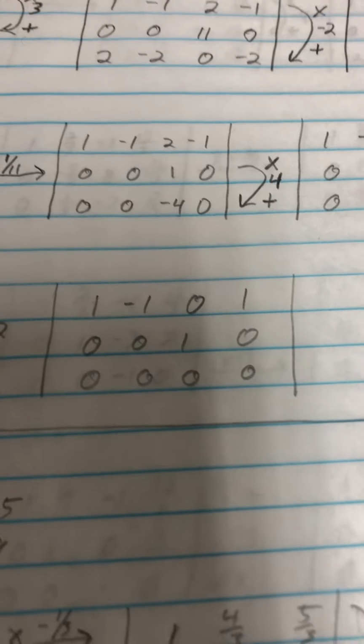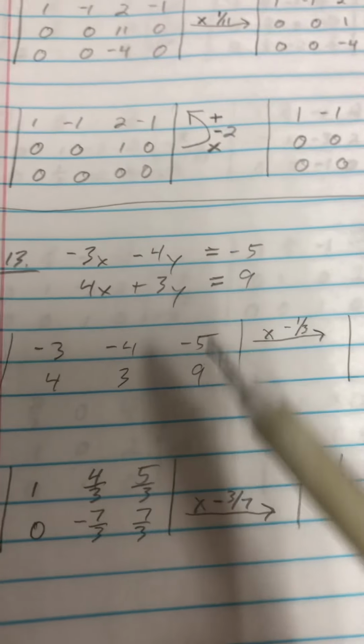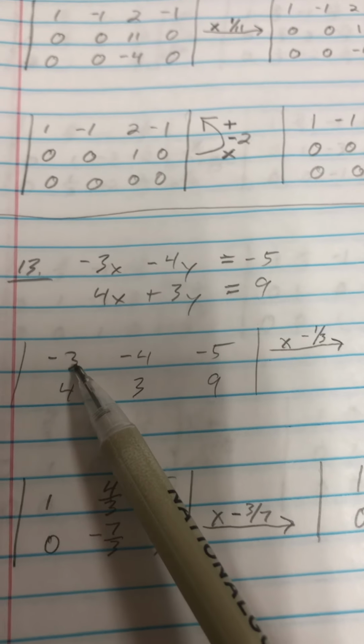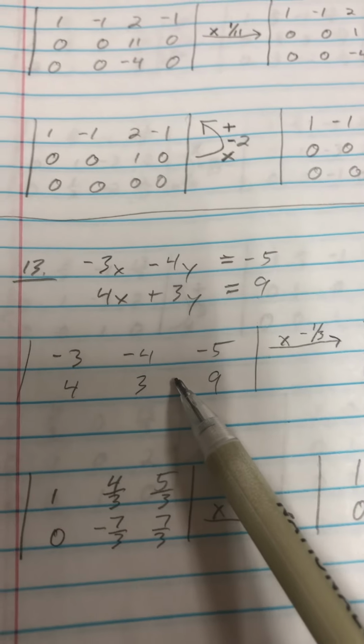I'm going to go down to number 13. 13's a little bit quicker. We just have 2 rows and 3 columns. So here's the augmented matrix of this problem in your number 13. I think we did it in class, but it's a mess, so I just wanted to kind of clean it up a little bit.